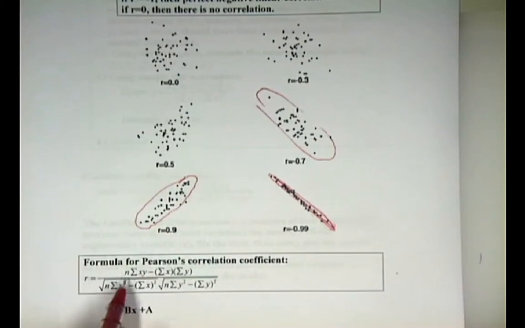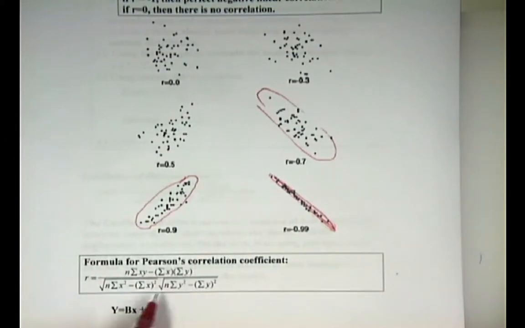There's a formula associated with Pearson's correlation coefficient. It looks very complicated. However, if you can get the summary statistics, meaning the sum of the x's, the sum of the y's, and the sum of the xy's, the sum of the x's squared, and the sum of the y's squared, which we learned how to do in Unit 1, and you carefully plug in these numbers, it's not going to be that bad. The good news is the majority of calculators today can do this correlation coefficient for you as long as it has the data.